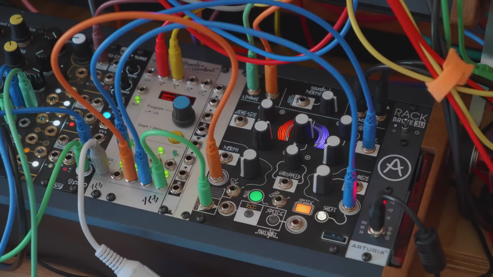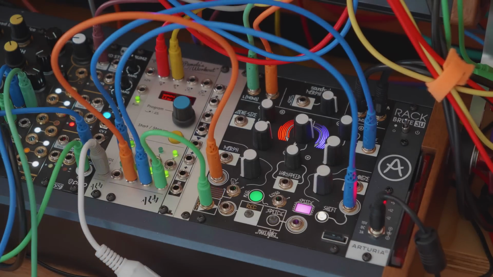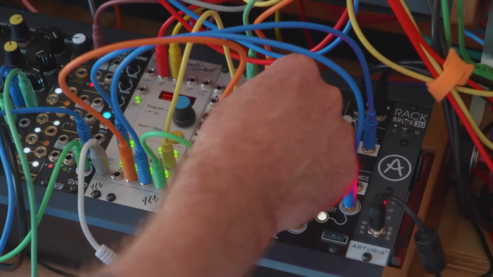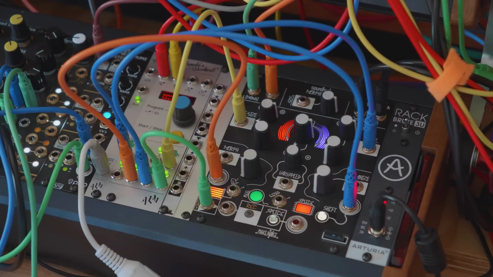When you clock Morphagene, the gene size becomes synced, and you can get rhythmic stuff from the genes, which is really cool, especially when you start to modulate the gene size. In this case, I'm using a square wave LFO to swap between two different timings.